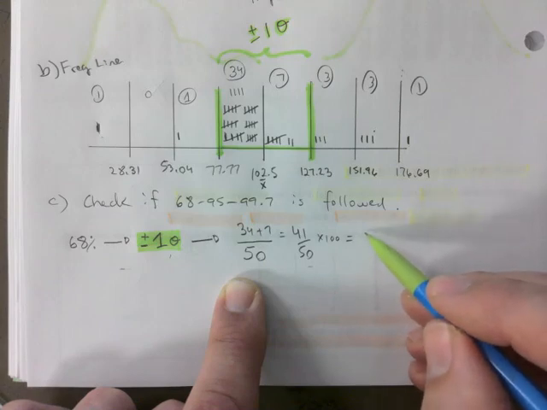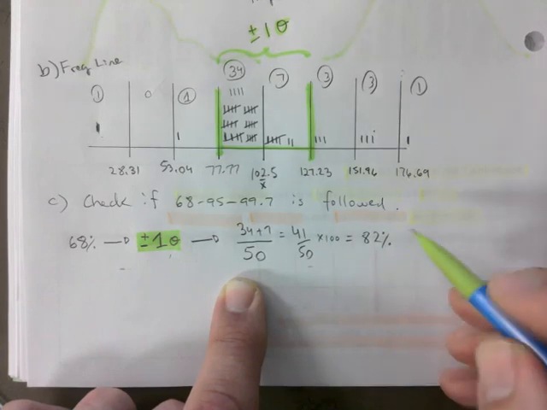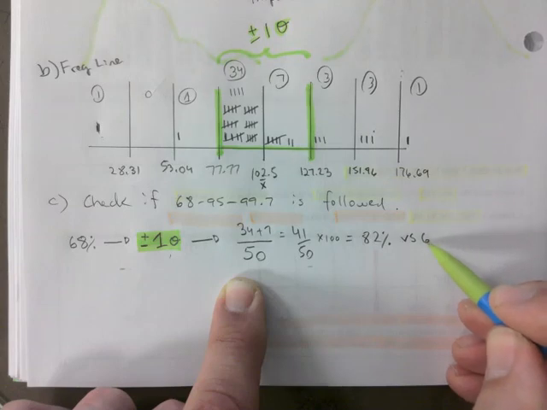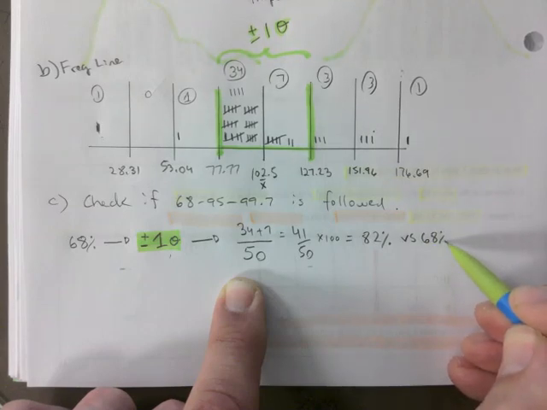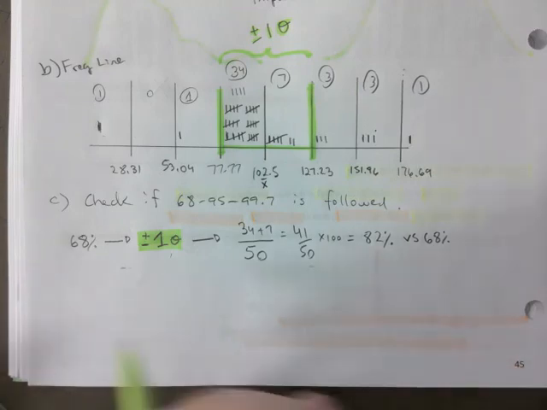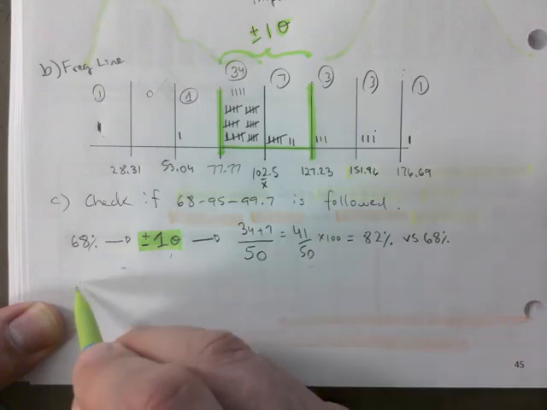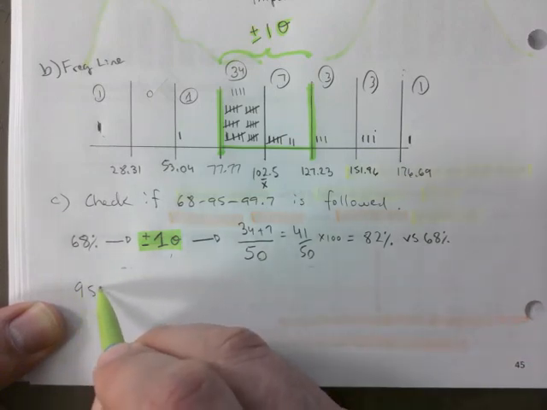If you do the math, you get 82%. Versus, what is it supposed to be? 68. Okay. Does it pass? It fails miserably. Okay. Let's keep checking, because technically you're done here. Technically you're done, but I want you to see all the checks.